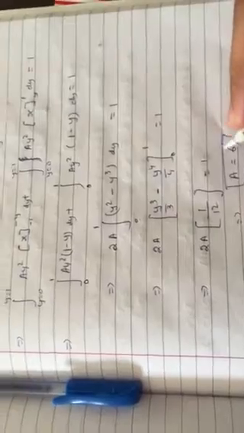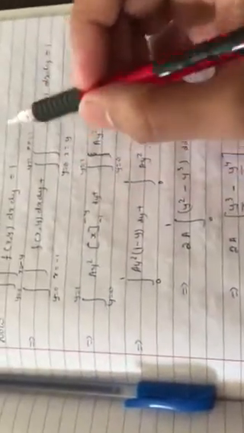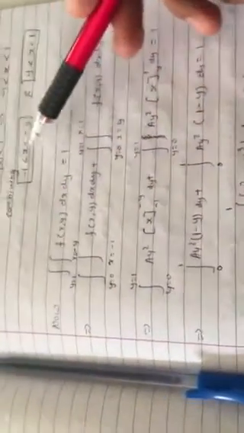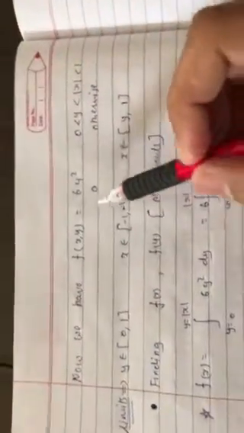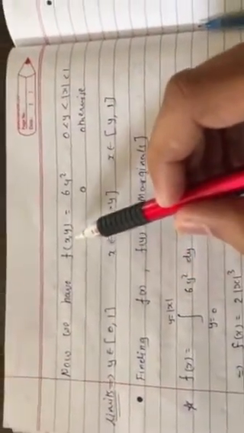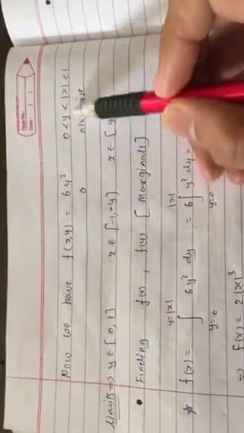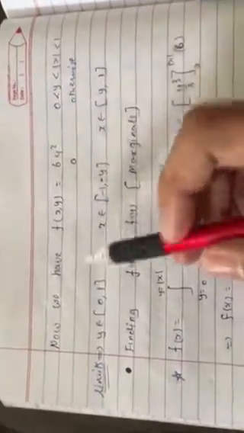This is the value of a, and therefore the density function which we get is 6y square. This is the entire calculation. Now, moving forward. We have the density function as 6y square and the limits.